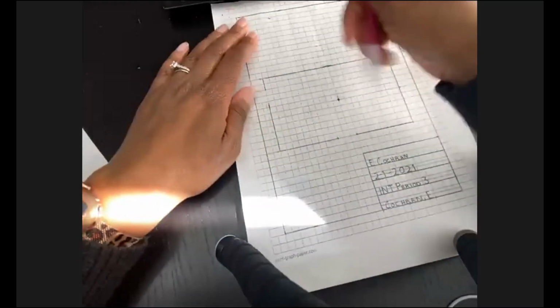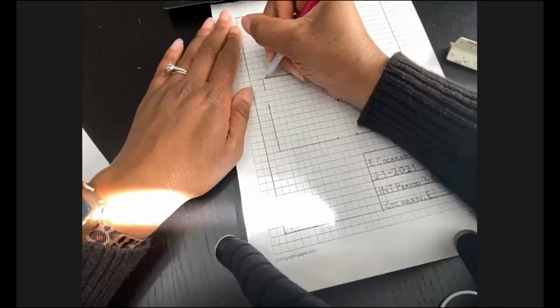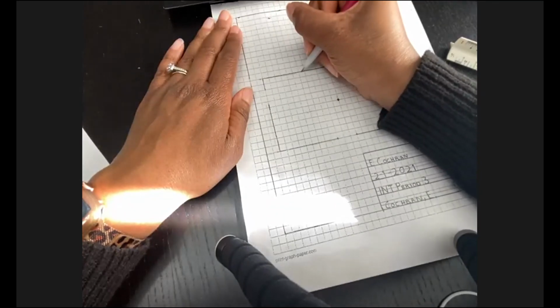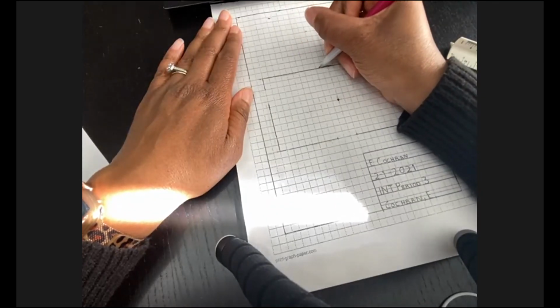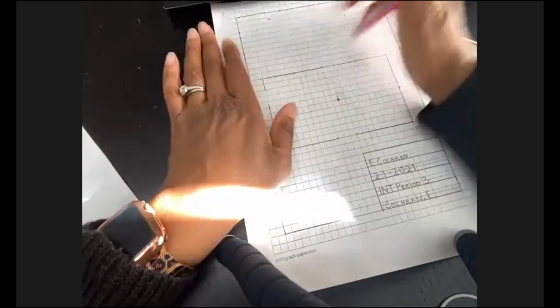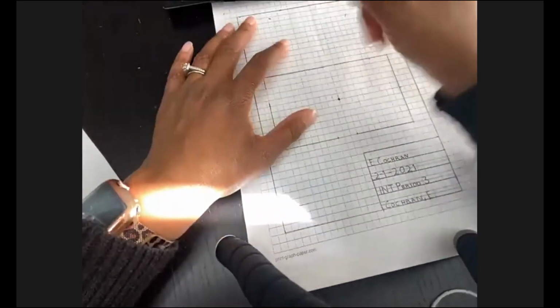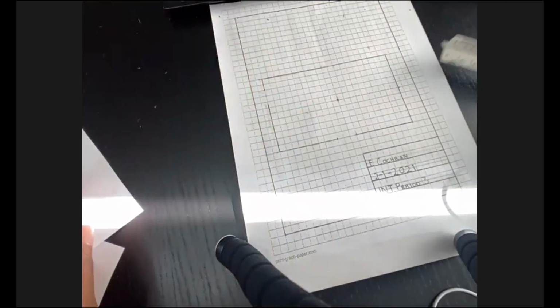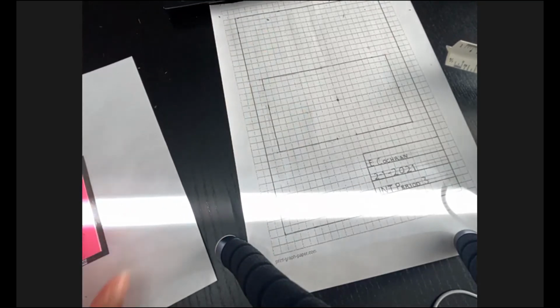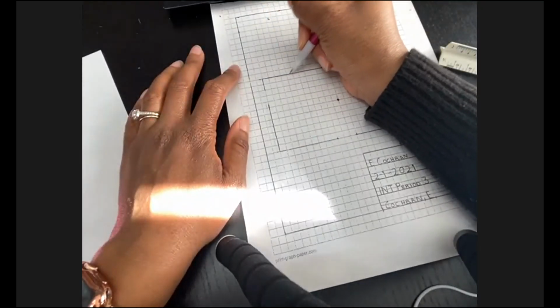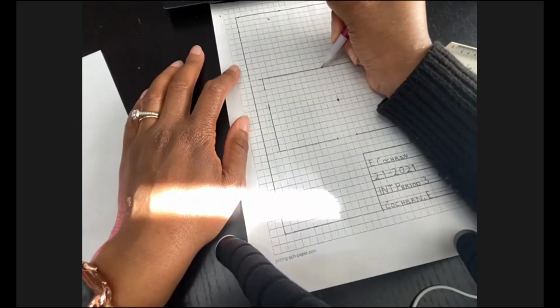So I'm going to count 12 over for my corner. 1, 2, 3, 4, 5, 6, 7, 8, 9, 10, 11, 12, which my line's gone a little screwy here. I'm going to put a little dot here just for reference. And then we're going to do one more measurement, and for real, we'll finish. 1, 2, 3, 4, 5, 6, 7, 8, 9, 10.